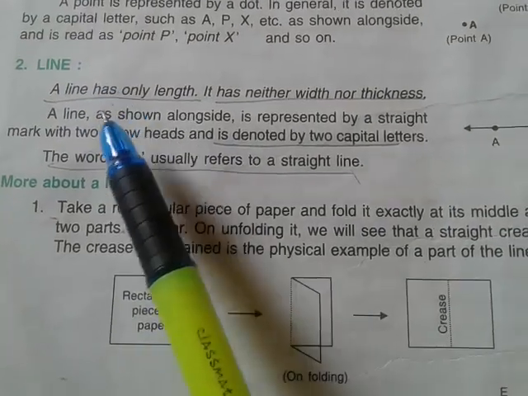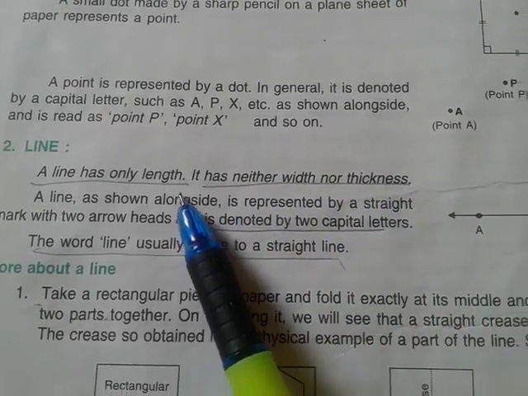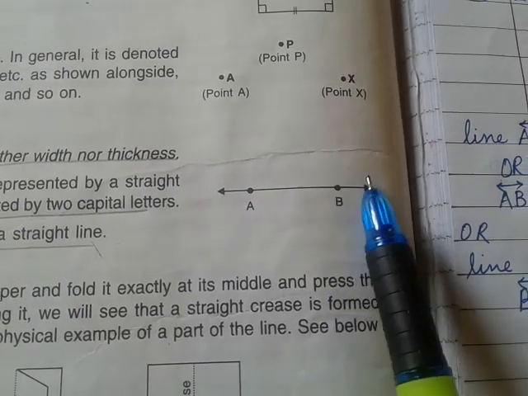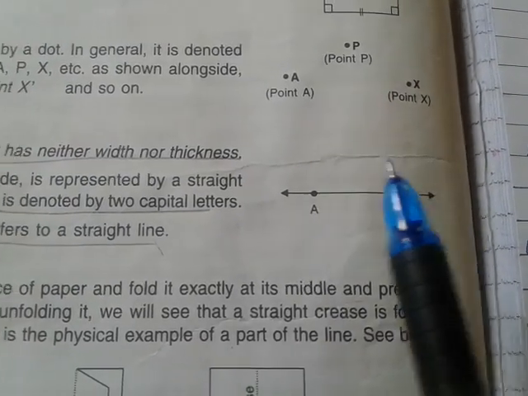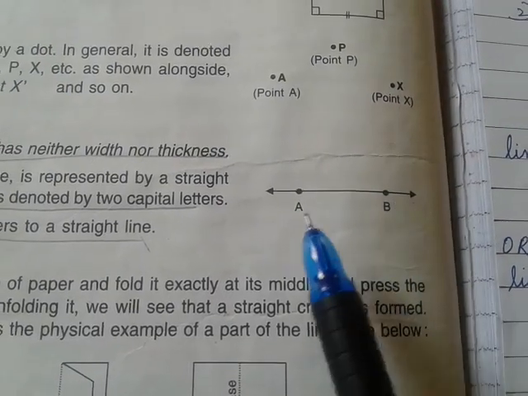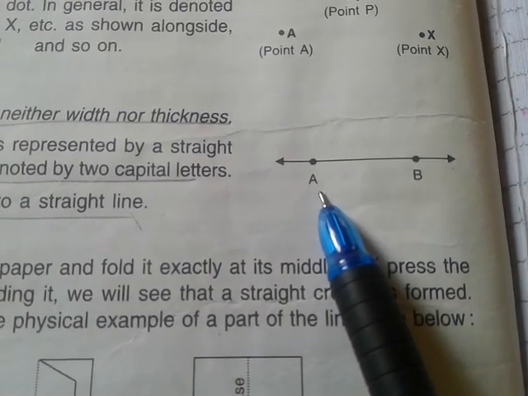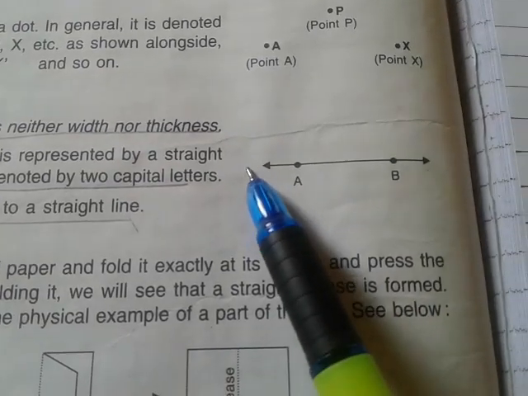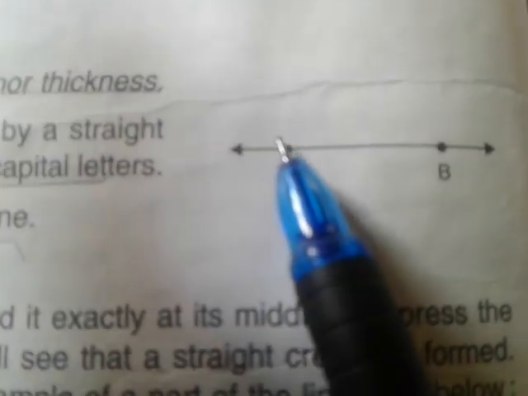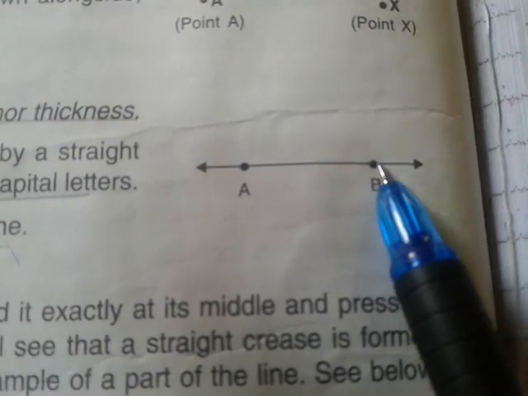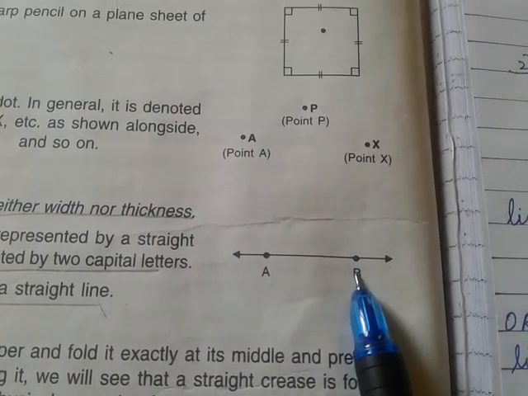Now let's see line. Line was there last year. A line has only length; it has neither width nor thickness. So this is a line, you can see. A line has arrows on both sides. It has only length, it doesn't have breadth and thickness. You can see two arrows. The two arrows show that this line can be extended on the left side and can be extended on the right side. So the length of a line is unlimited, or we say it is limitless.